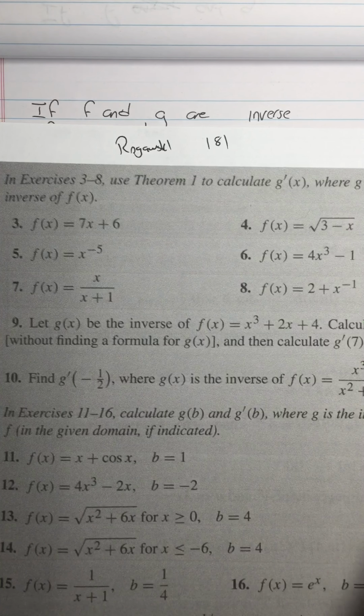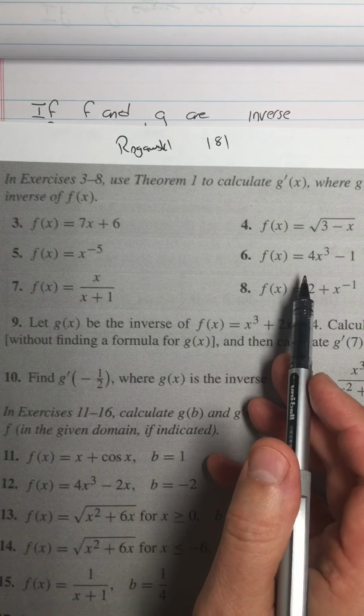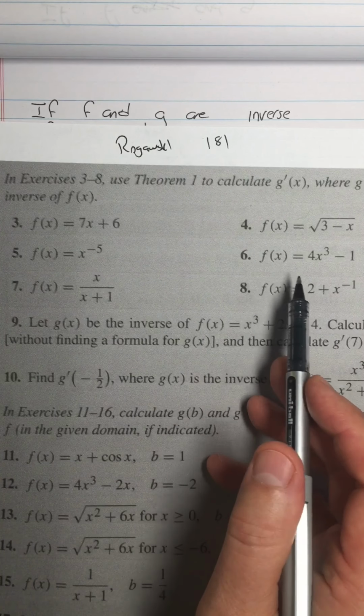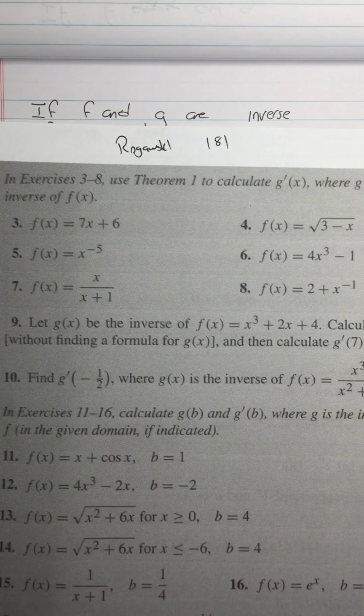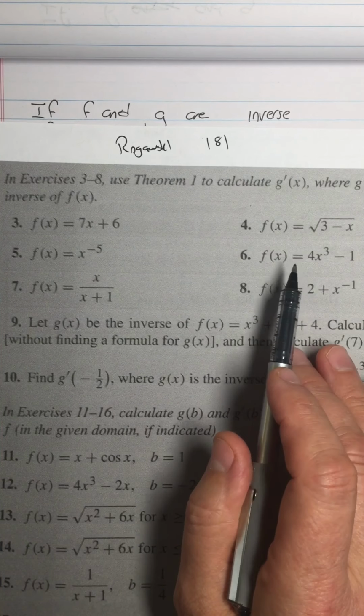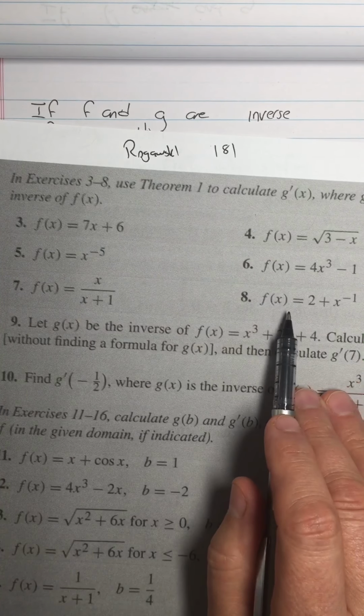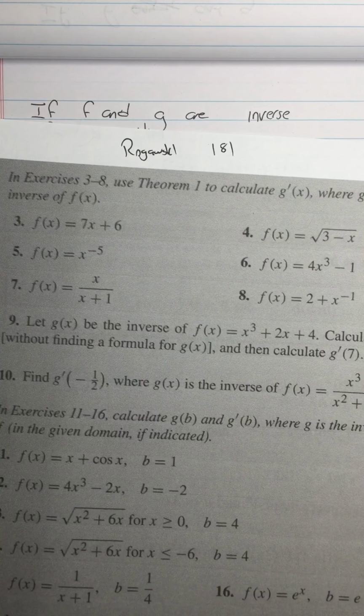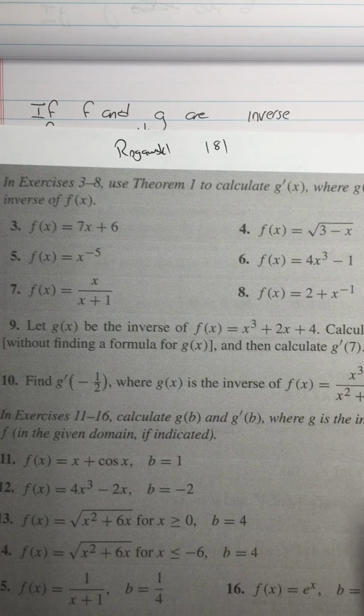If it's a multiple choice and they don't tell you that you have to use the theorem, just find the inverse of the function. This is one reason I don't like this theorem very much. Just find f inverse. It's not that hard. Plus 1 divided by 4 cube root. You just got a chain rule. It's easy. So on 3 through 8, you would just find the inverse function and get the derivative of it. It's much easier than using this weird theorem. It's equally easy, so why learn a new theorem?